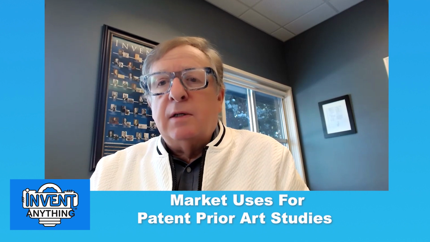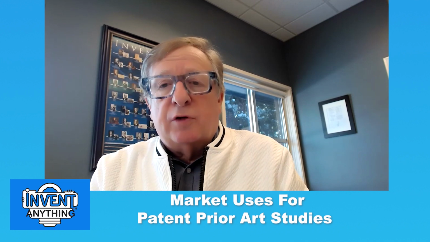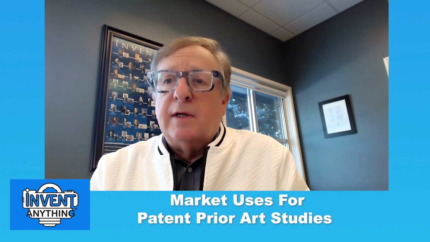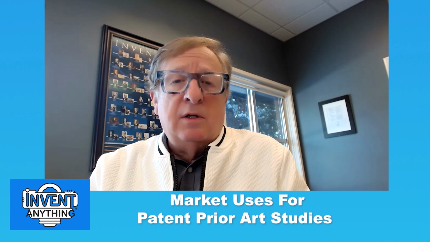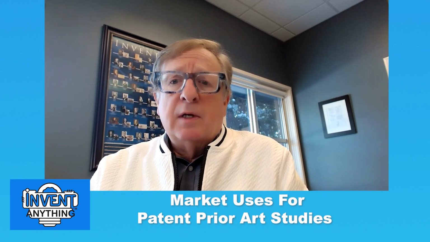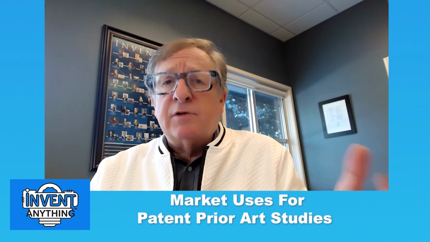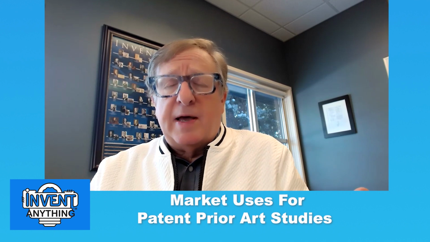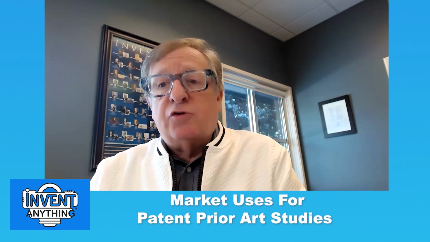Another thing about the market is that it shows you the barriers for entry. In other words, when you're assessing the level of patent saturation, and you start to recognize how many patent prior arts there are, it might show you that if there's a lot of entries in the market that have patents, then there's a bigger barrier for entry.